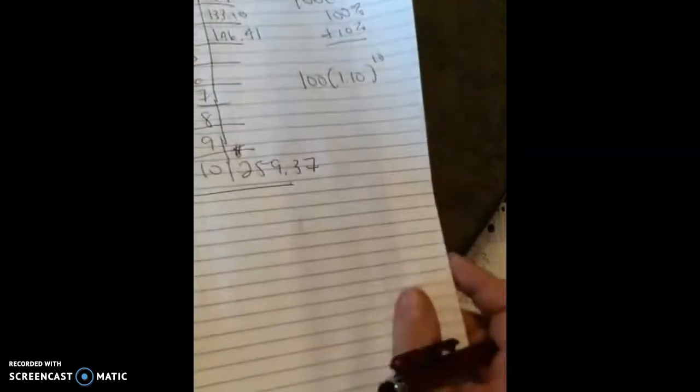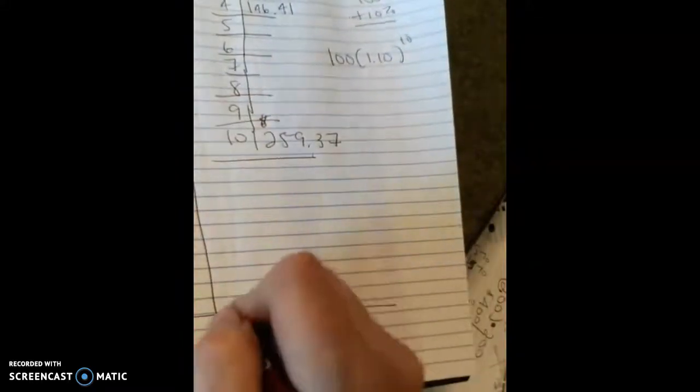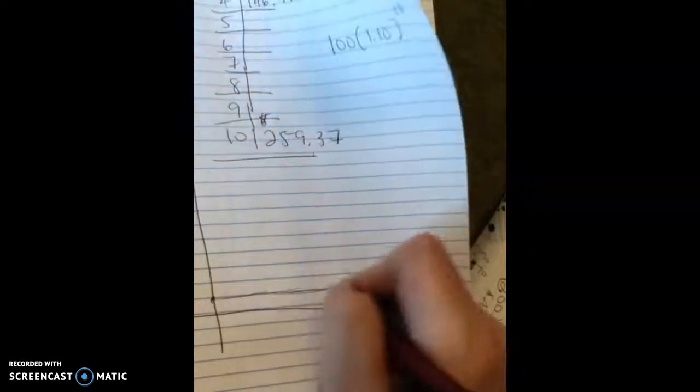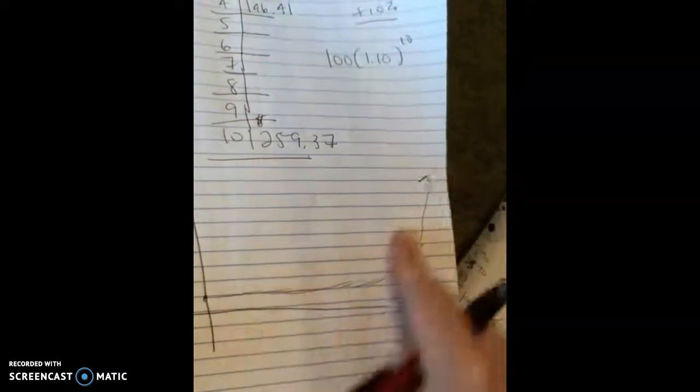And again, if I graph this, it's not going to look super extreme. It's going to start out at 100 and kind of stay there for a while, and then eventually, it's going to slowly go up. So it's exponential. All right, hopefully that helps a little bit, just clarify a little bit what we did today, and we'll touch base tomorrow.